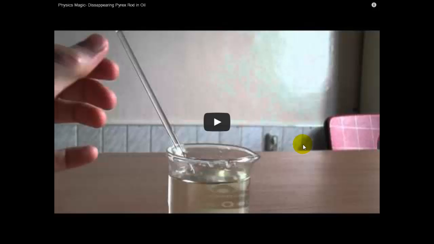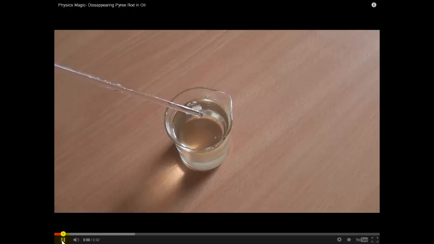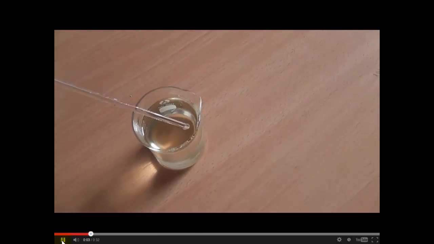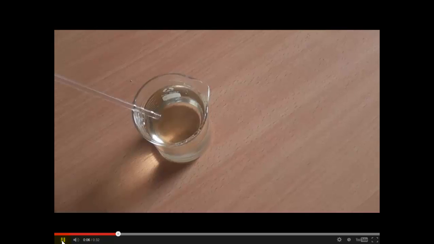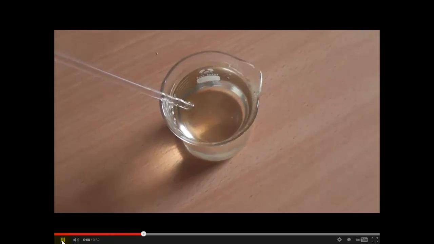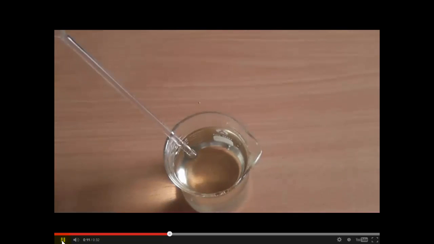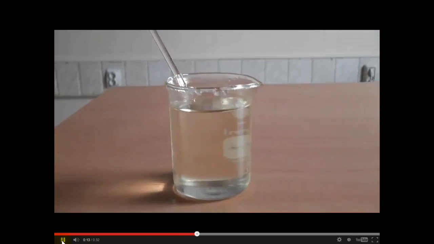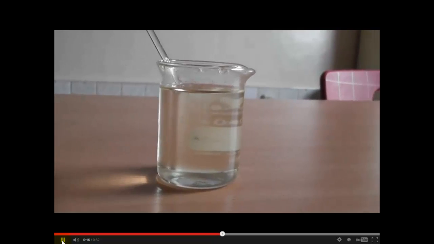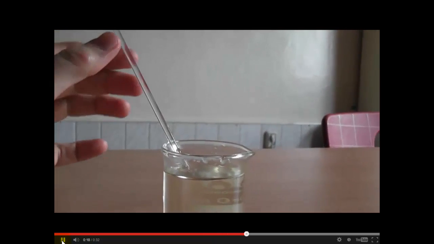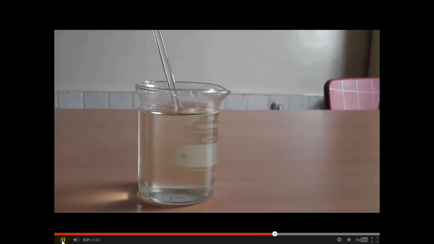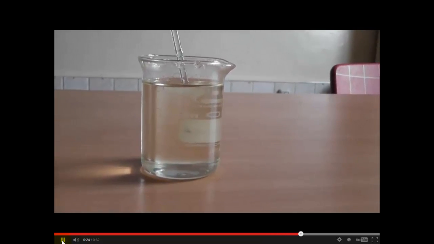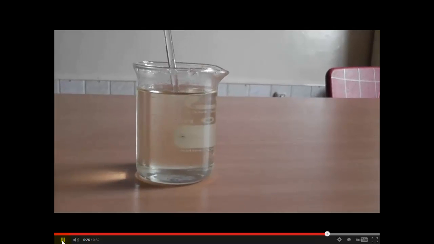Now this is an interesting experiment where a Pyrex rod is put into an oil which has exactly the same refractive index. Here we have a Pyrex rod going into glycerol, and they have the same refractive index. So the light does not deviate when it goes from the glycerol to the glass. Therefore we are not able to see it because it provides no disturbance in the light. So effectively it's invisible when it's in the glycerol.